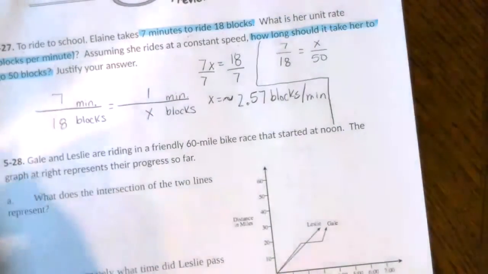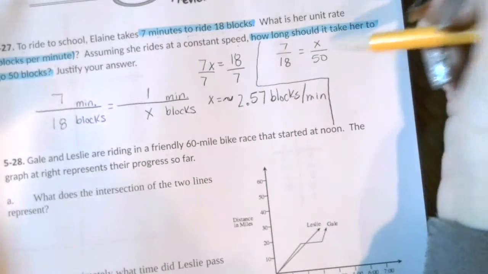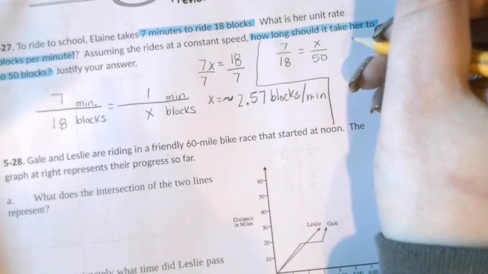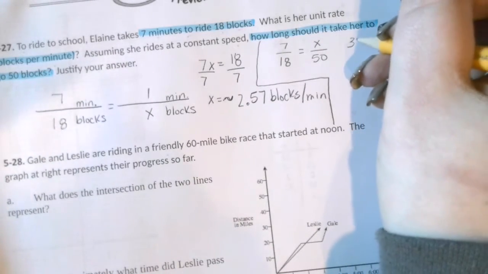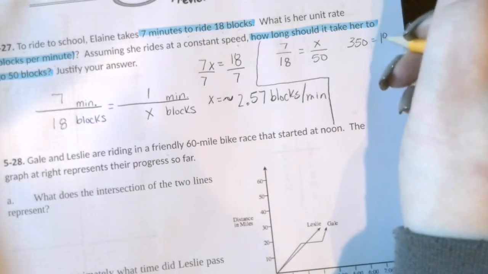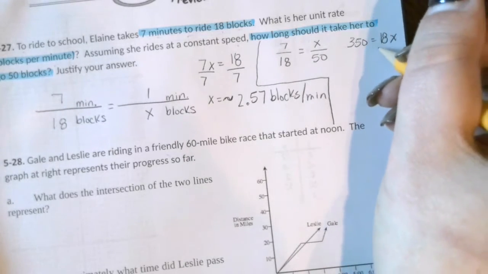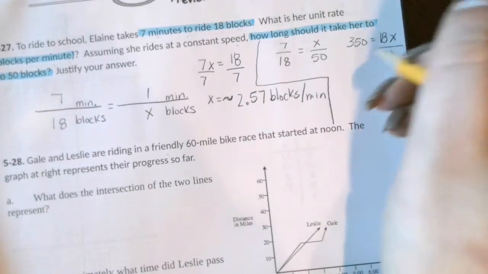We're still going to use cross multiply here. So 7 times 50 is 350, and then 18 times X is 18X. In order to get X alone, I need to divide by that coefficient out front, which is 18.